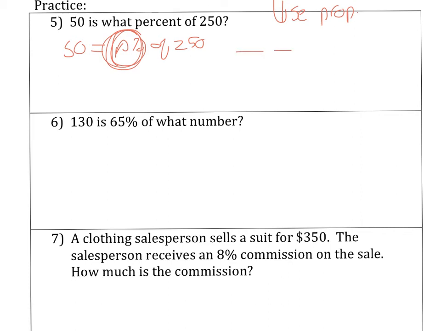So let's set it up with proportion. For all the others, I would try using the percent equation. So we'll see. Let's do this one with proportion. So of 250 means that whatever comes after of goes on the bottom there. We're finding what percent, that means n over 100, and the 50 would have to go on the top. For this problem, I would simplify this fraction, 50 over 250, divide each by 10, and you get 5 over 25.